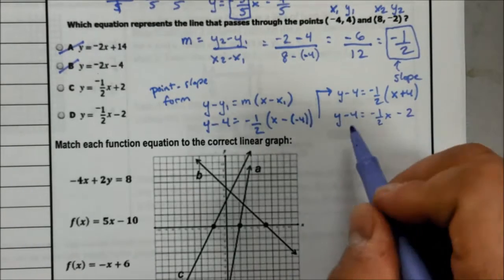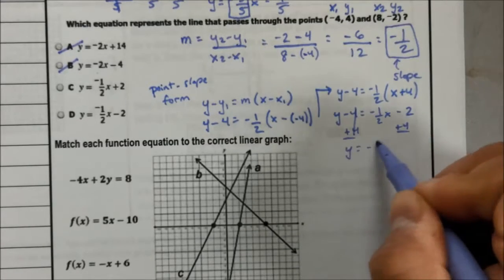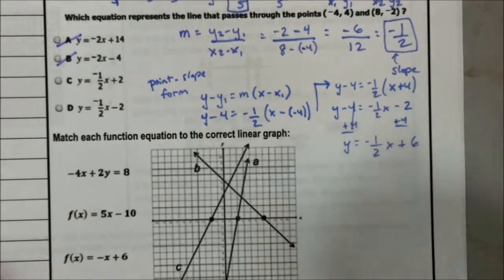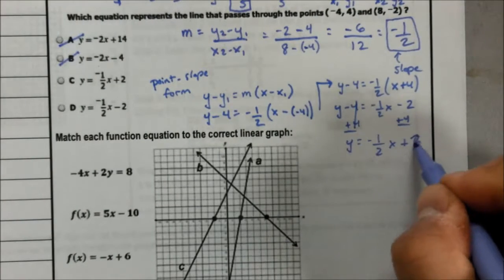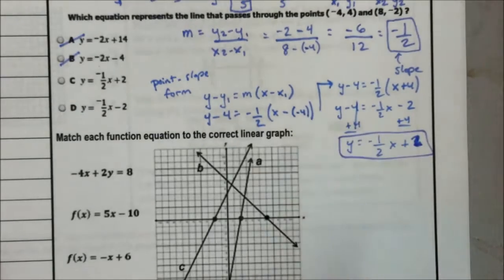And then I'm just going to solve for y by adding 4 to both sides, and I'll get y equals negative 1/2 x plus 2. Oh my god, plus 2. What was I looking at? Which is choice C.